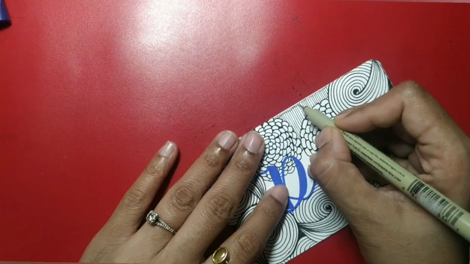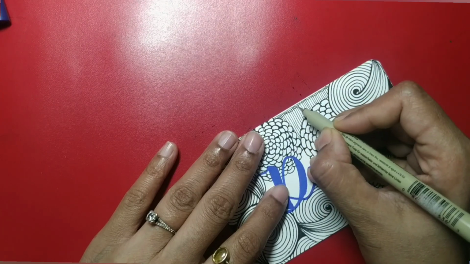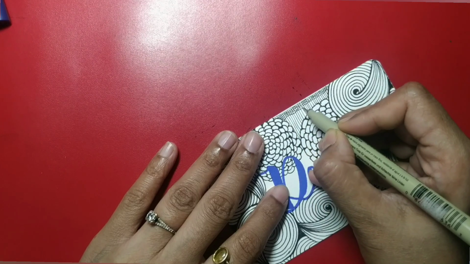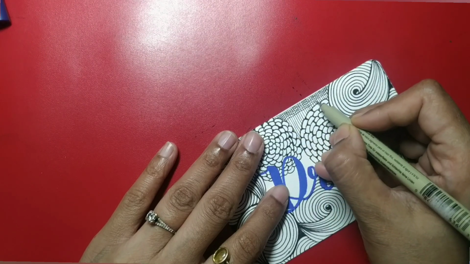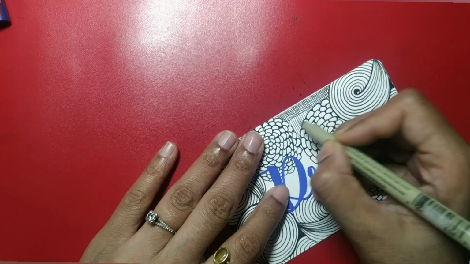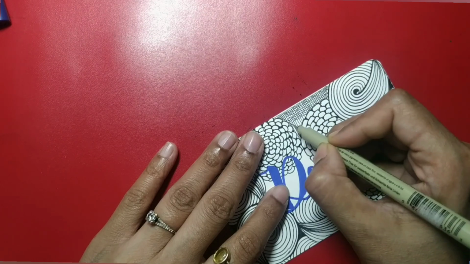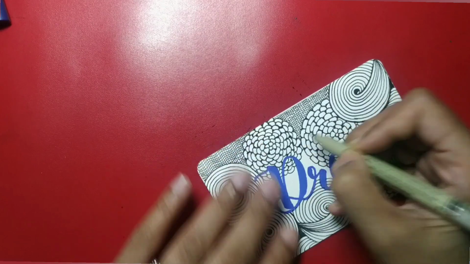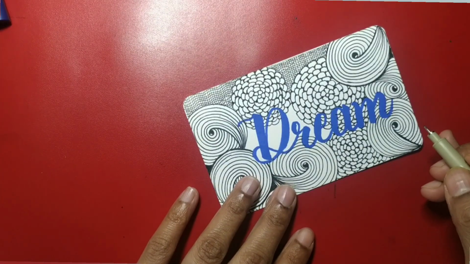And then just some curvy lines. It's a subtle background. Something like this.